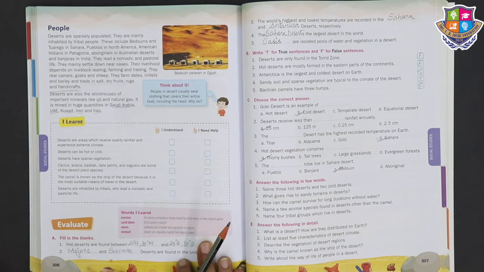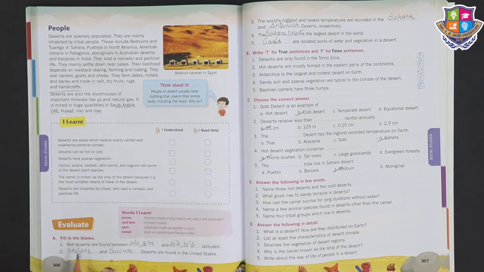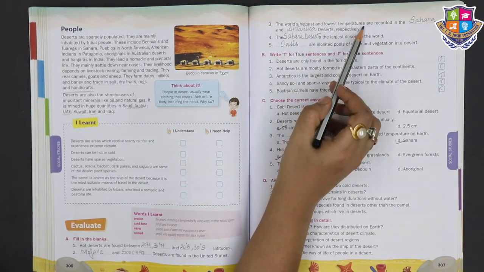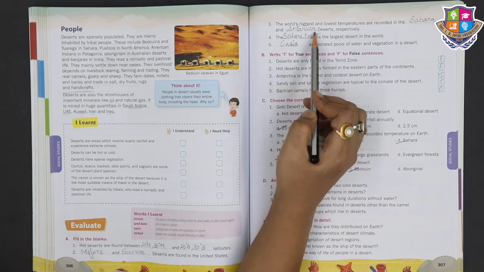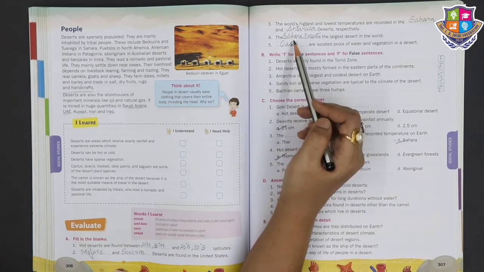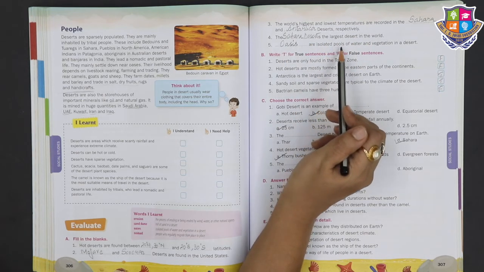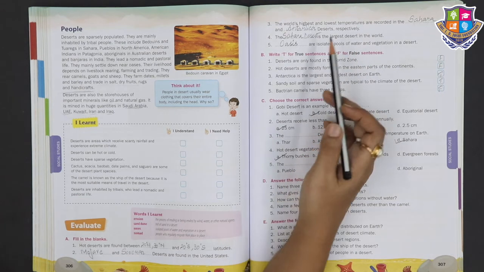Now, let's move on to the exercises. Fill in the blanks. Hot deserts are found between 20° north to 30° north and 20° south to 30° south latitudes. Mojave and Sonoran deserts are found in the United States. The world's highest and lowest temperatures are recorded in the Sahara and Antarctica deserts respectively. The Sahara Desert is the largest desert in the world. Oases are isolated pools of water and vegetation in the desert.